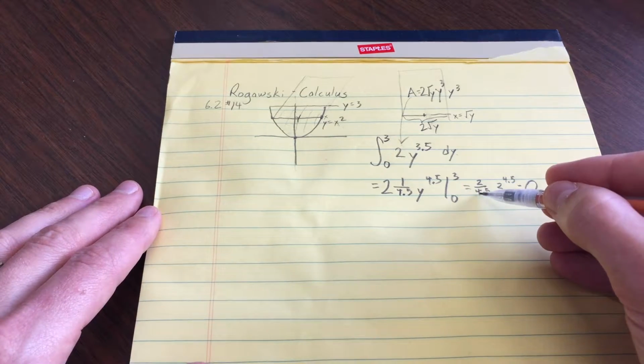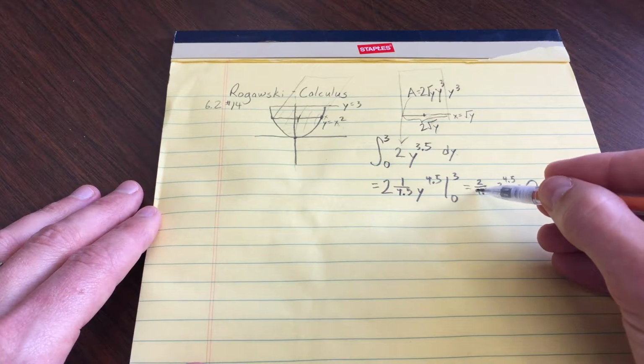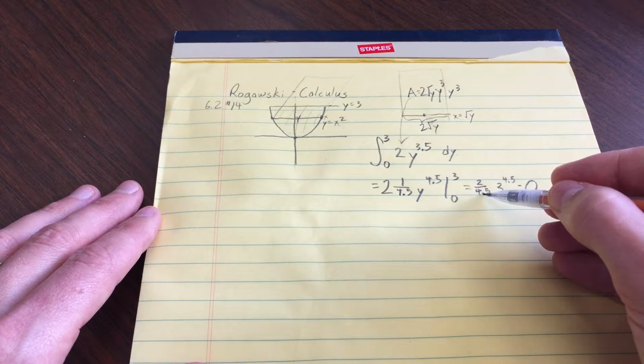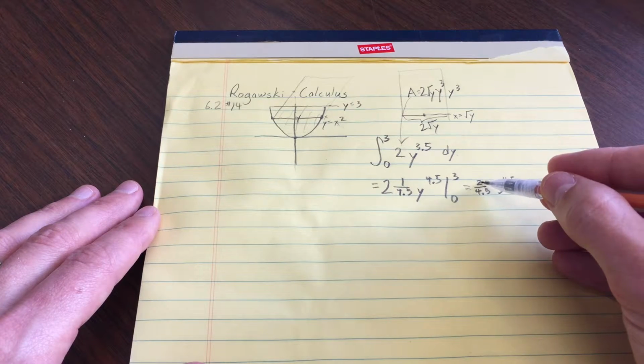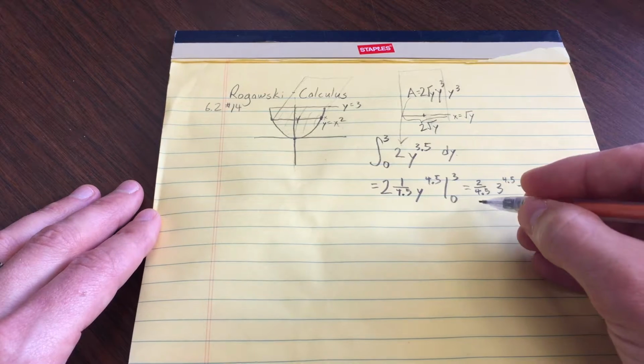Now, you might simplify this a little bit. 2 divided by 4.5. Well, you could think about 4.5 as 9 halves, right?